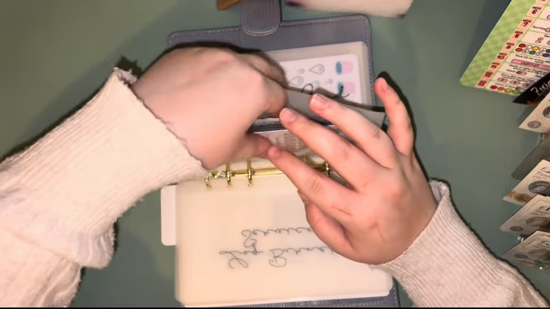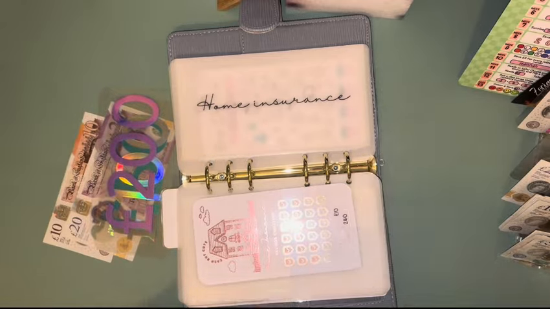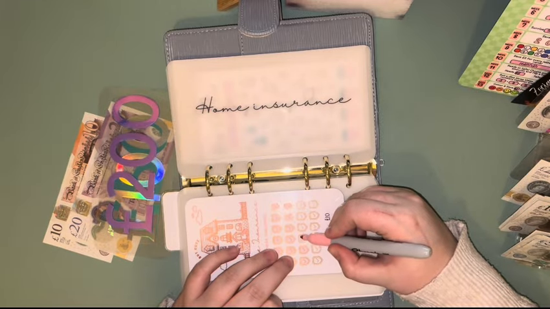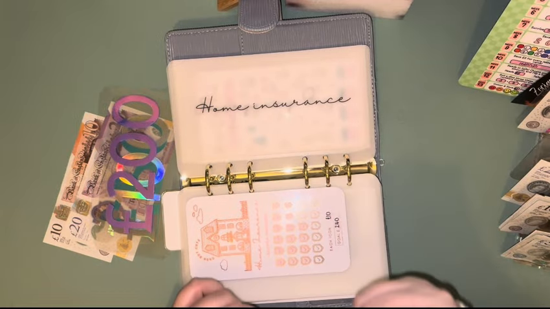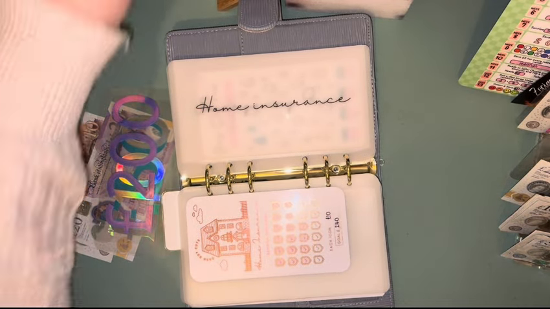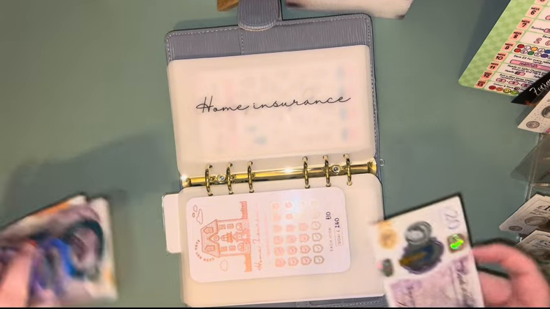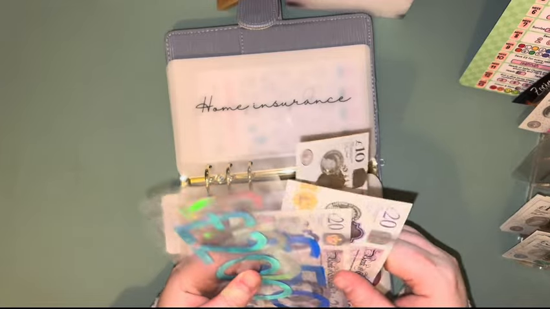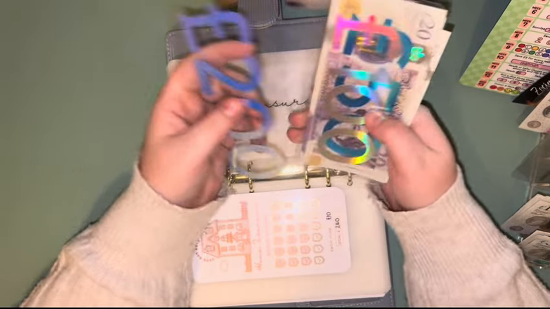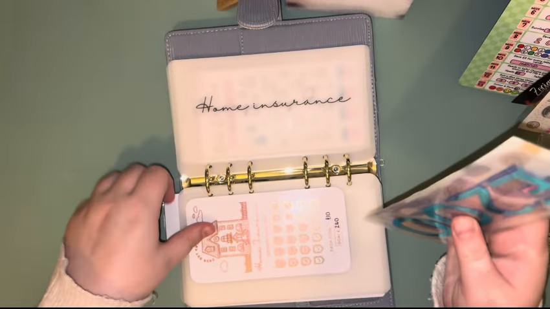So home insurance is going to get £20. So 10 and 20. Brilliant. So it is now 350 in the bank, 370, 390 and 400.